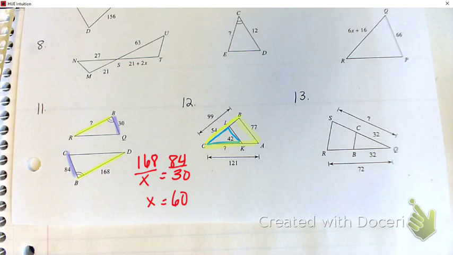Okay? So when you're thinking about the sides on these two triangles, the question mark corresponds to what in the big triangle? 120. The 121. And the 54 corresponds to what in the big triangle? The 99. Does that make sense? So it's kind of weird how they drew it. They just drew it all together. The question mark, the X, corresponds to the 121. And the 54 corresponds to the 99.